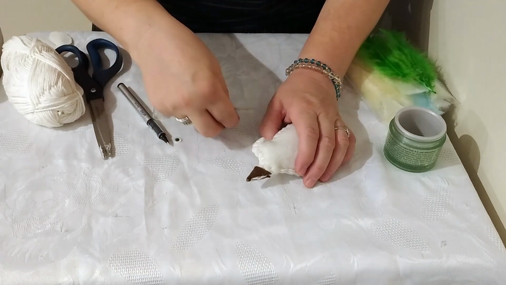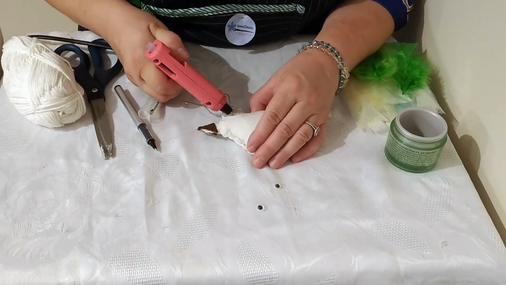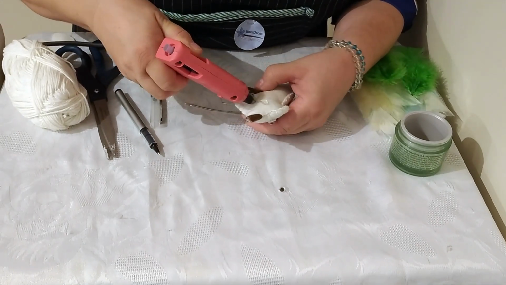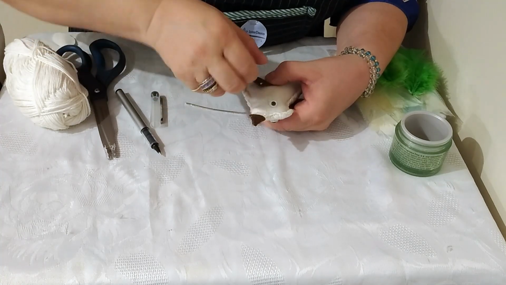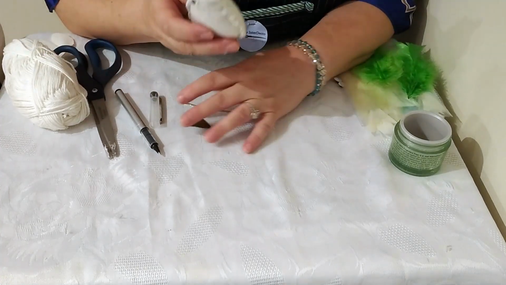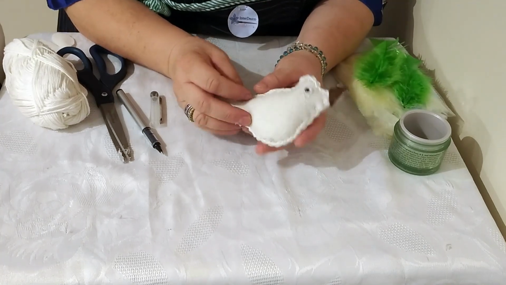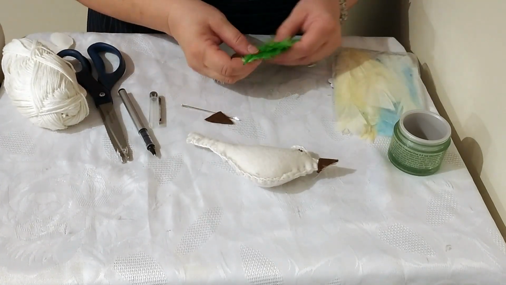What is the next step? The eyes. And on the other side. So we got the eyes and the beak ready. What is the next thing? The next thing is to choose what color feathers do we want to put on the bird.